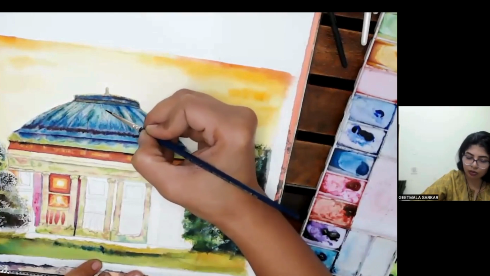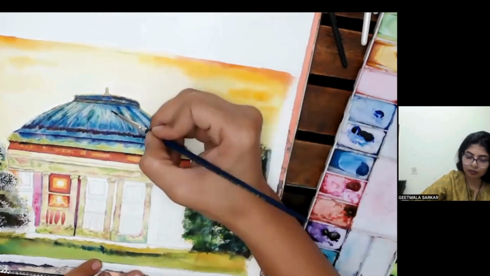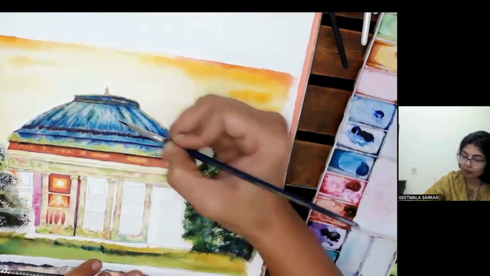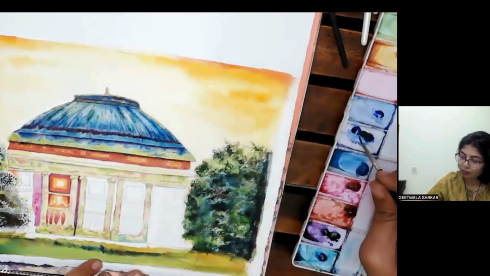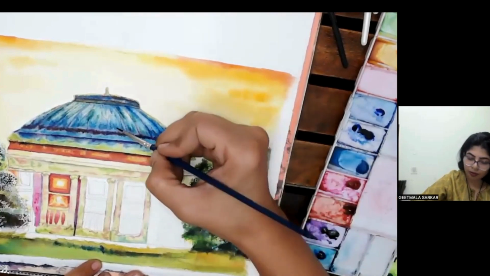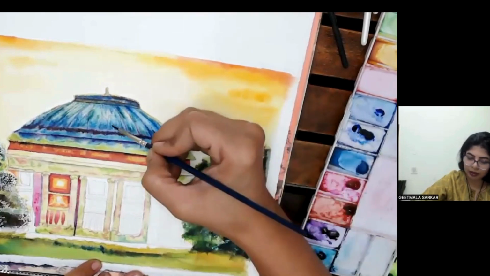This requires a lot of patience. In one small area, you have to keep moving your brush rapidly, like this.